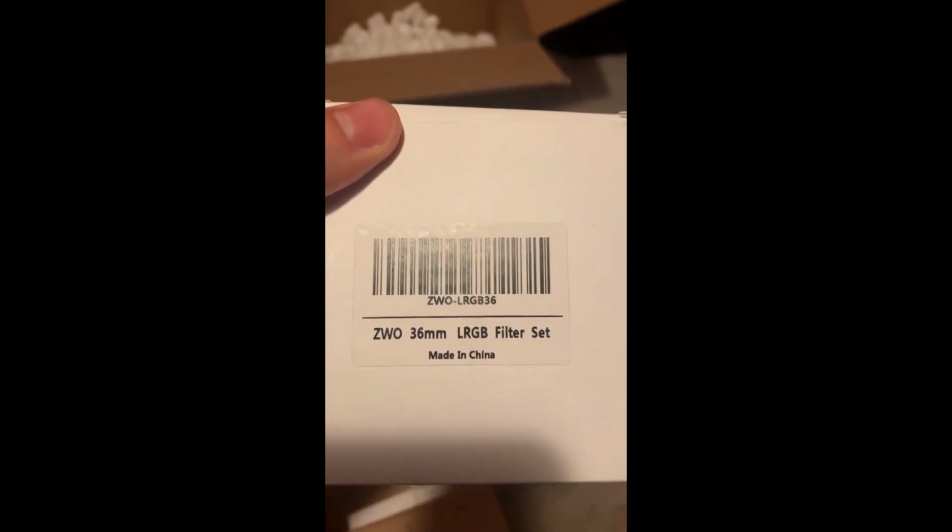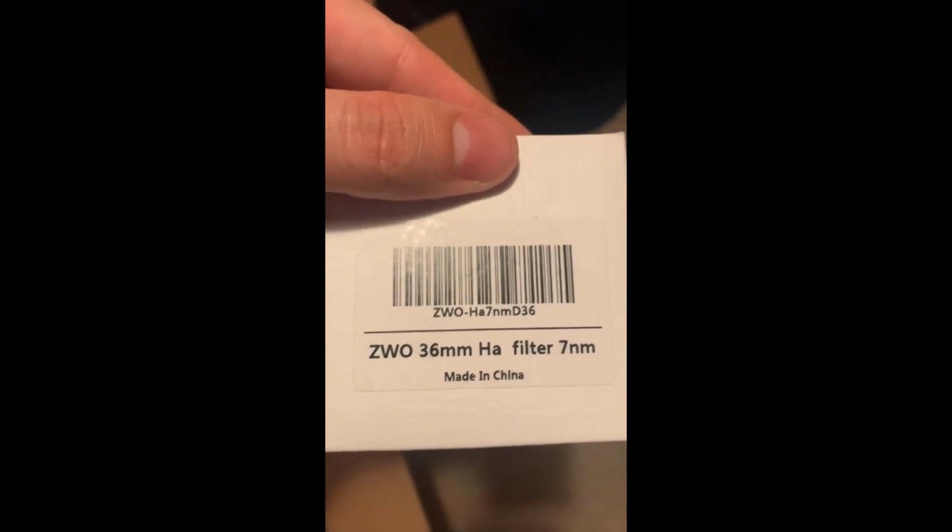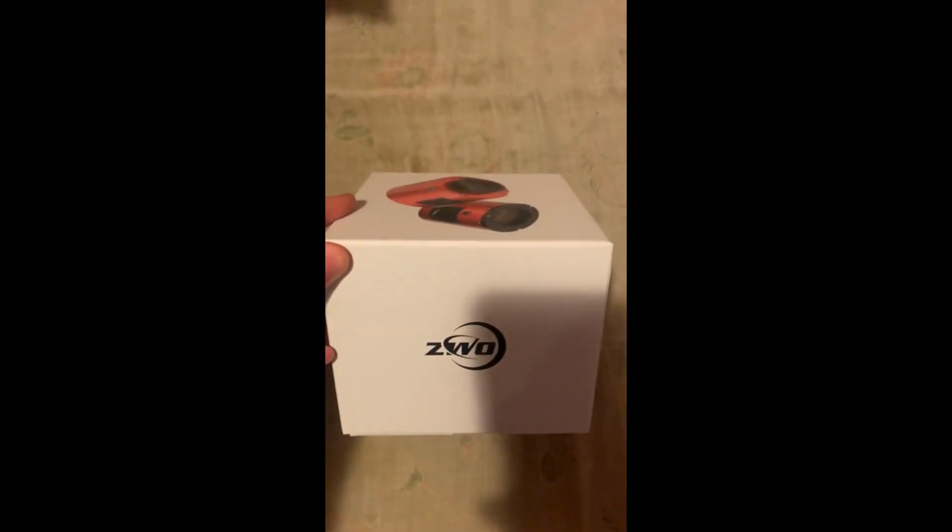Alright, so I've cleaned off the popcorn things. Let's see what we got here. This is the LRGB set of filters. Here's the H alpha. Looks like sulfur 2. And the O3. They're all 7 nanometer bandwidth. That's pretty good. And last but not least, the camera. It's by ZWO. Oh yeah, let's get this opened up.